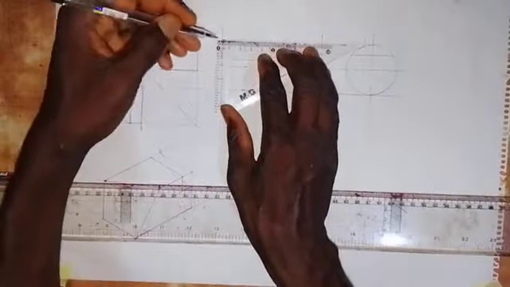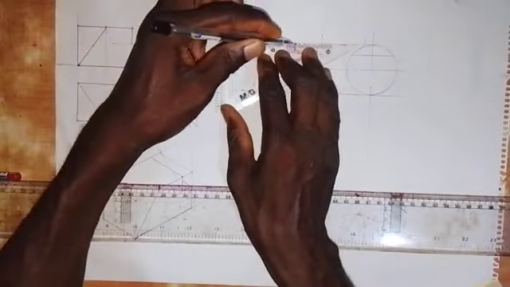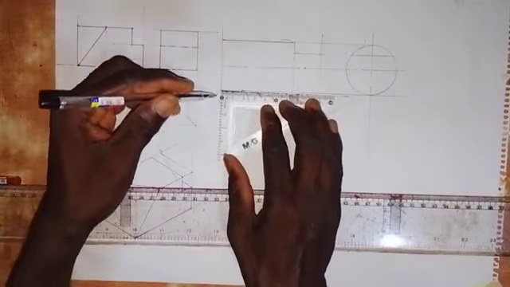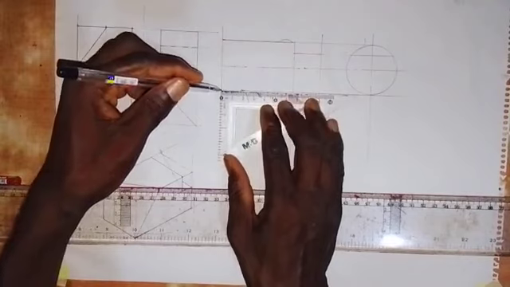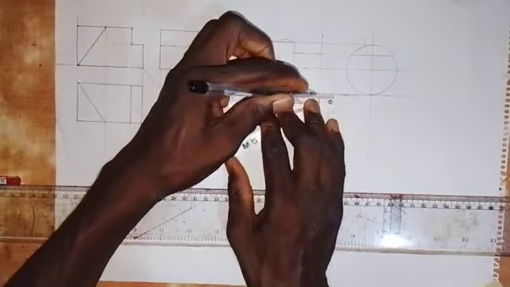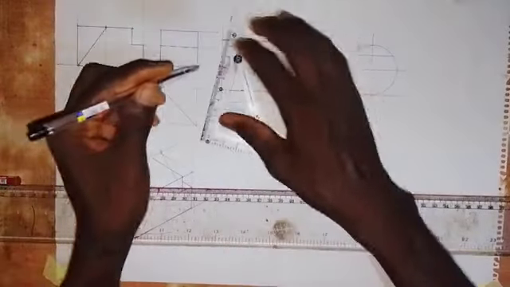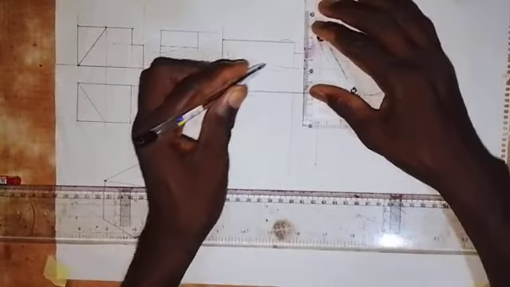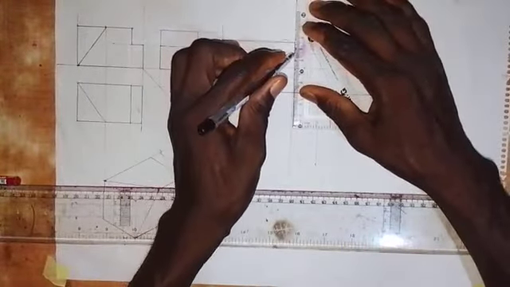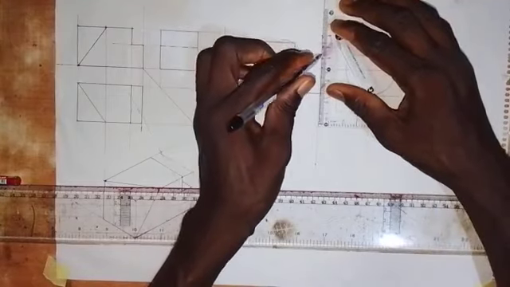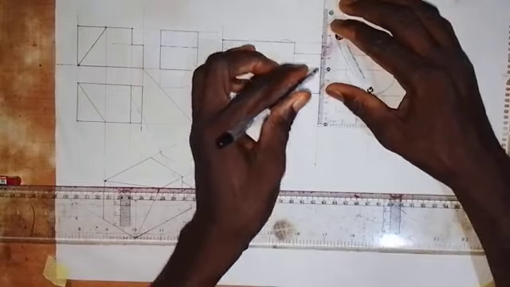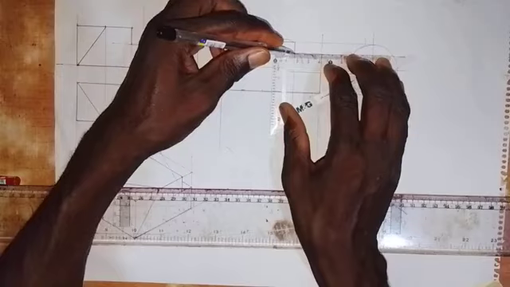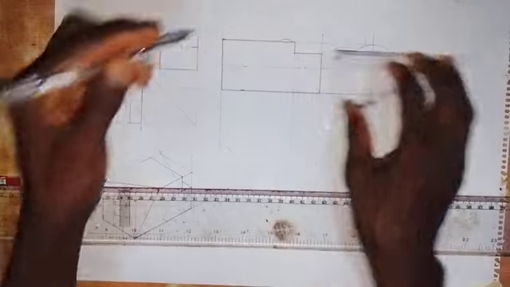We make this line a thick line from here to here, and this also a thick line, and then we draw this line as a thick line from here to here. All right, so we have this.